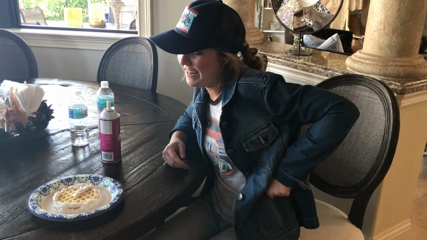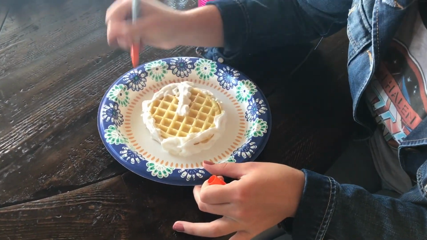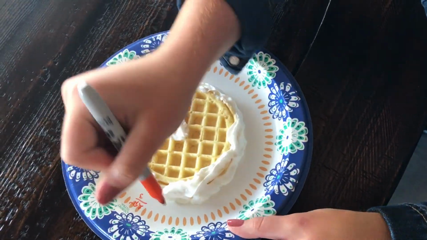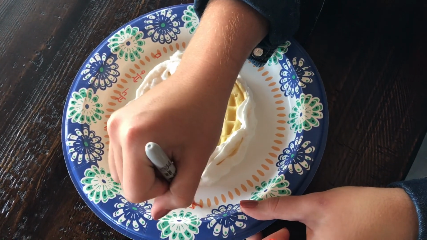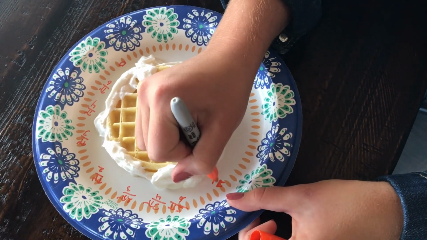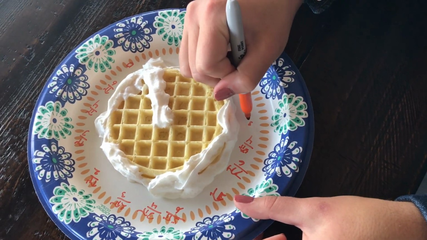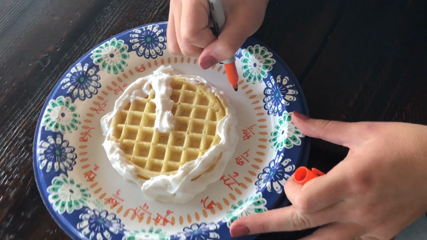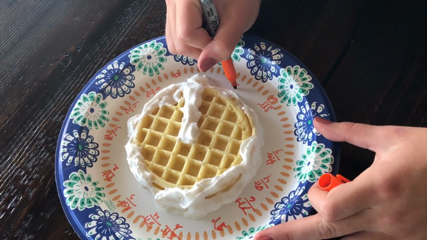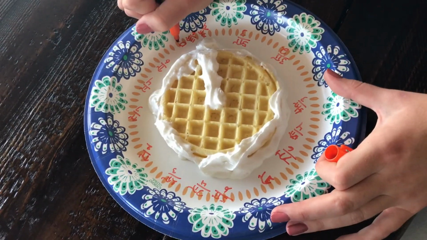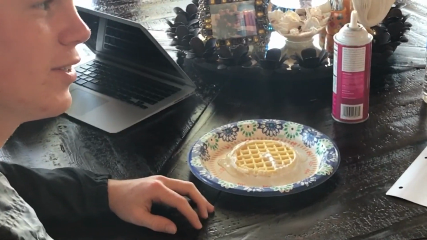Cool. Now this is a unit circle. I'm still confused.